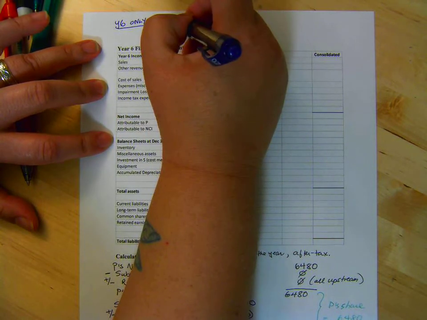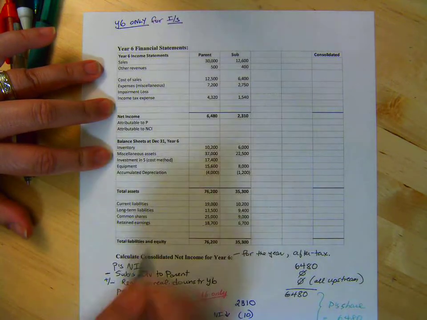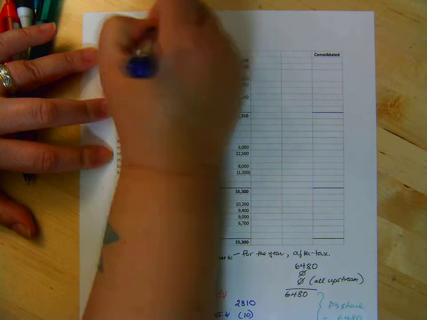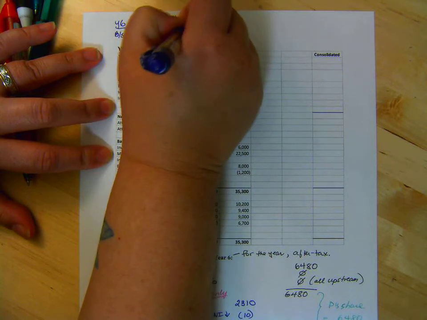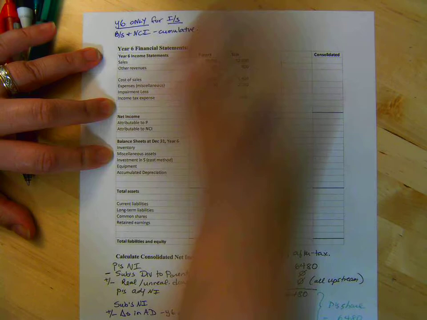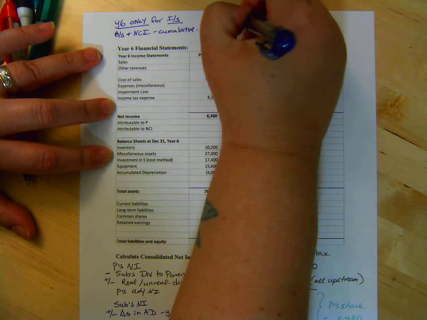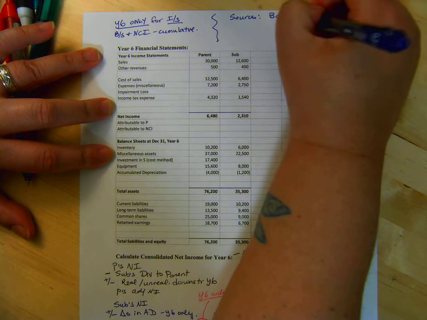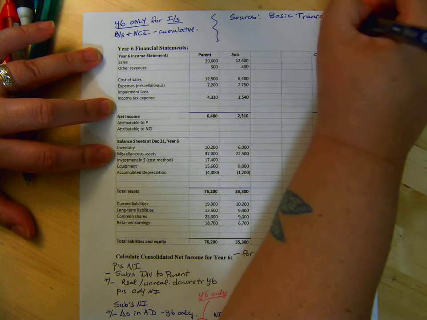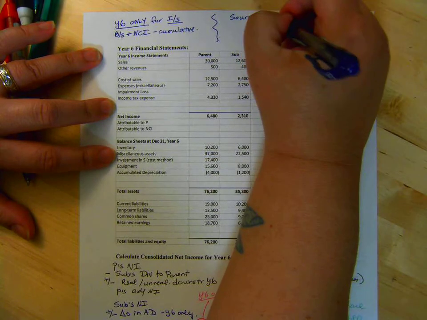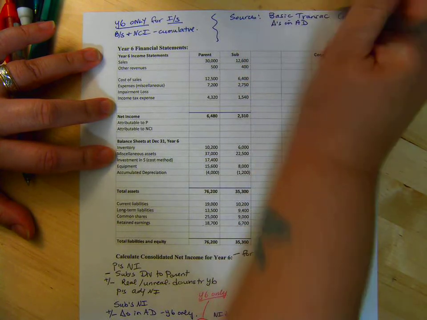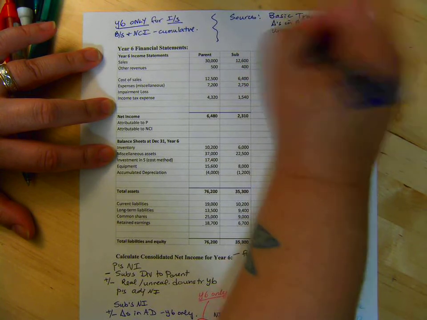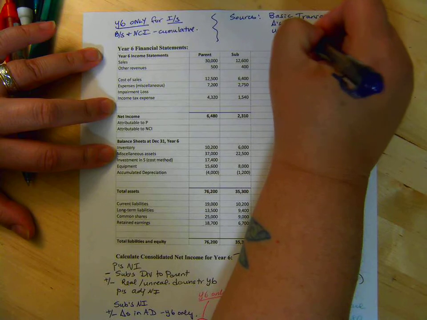You can use an NCI, sorry. Balance sheet and NCI. NCI are cumulative. And let's just double check. Our sources are going to be basic transactions, and there weren't any. It's going to be changes in AD. It's going to be unrealized, realized, and it's going to be calculations.